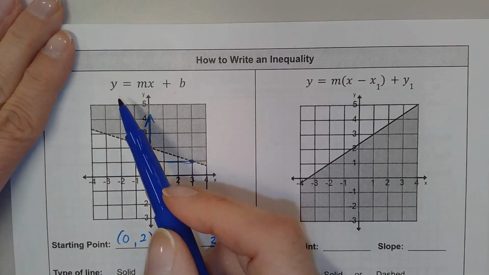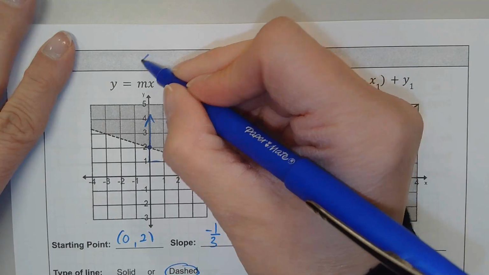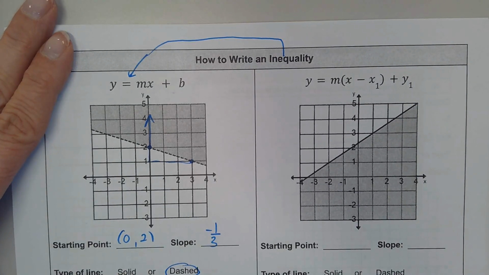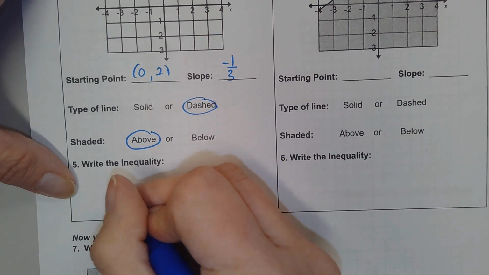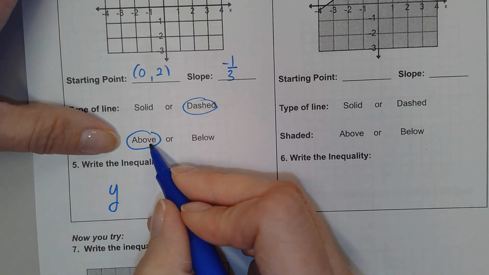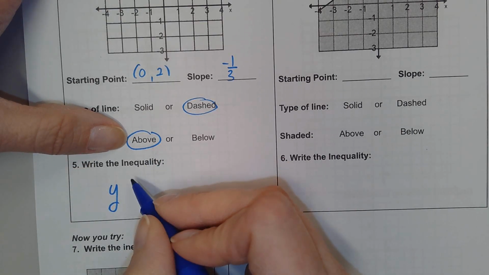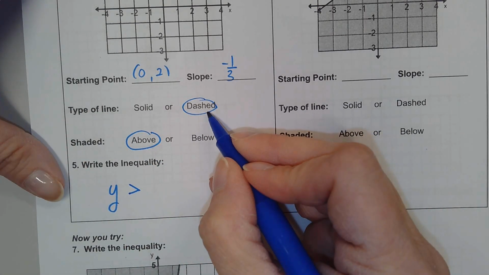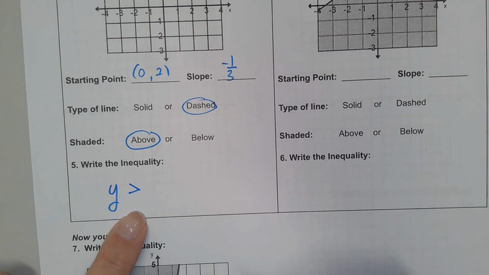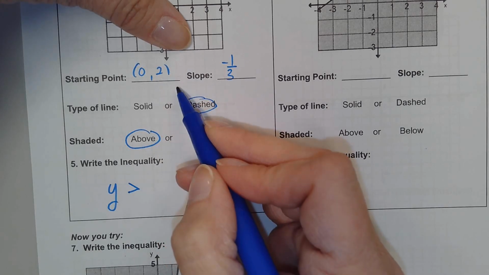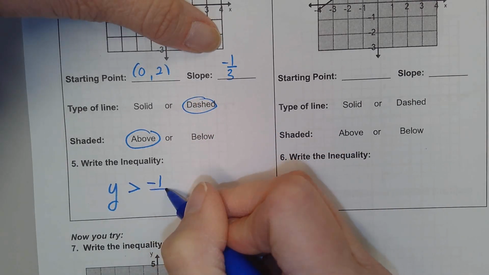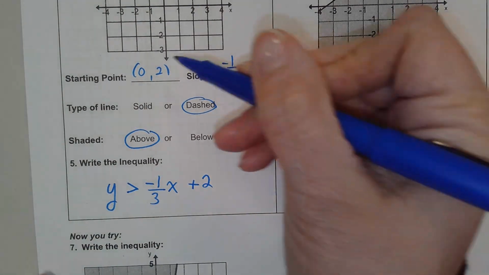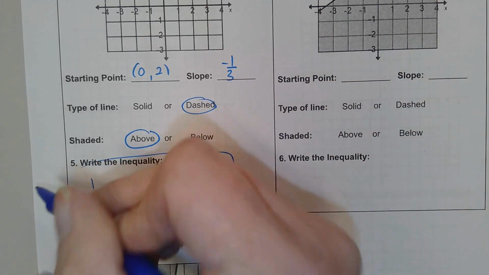So I need to put all of these things into an inequality. Okay? And it's going to be like y equals mx plus b, but we're going to have to change the equal sign into an inequality symbol. So let's see. Y. We went above. So is that more or less? More. Should I use an equal sign? No, because it's dashed. And now I will use these key features. y > -1/3 x + 2. You take all your information and you put it into an inequality.